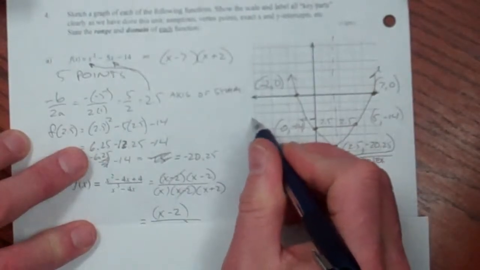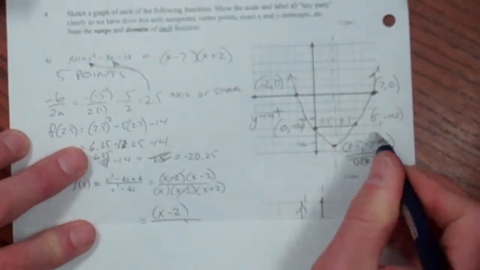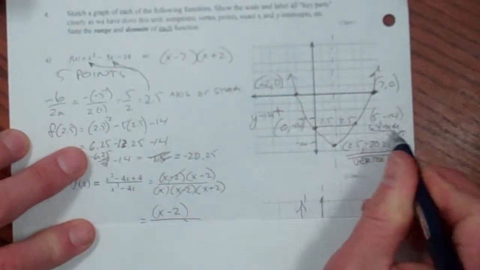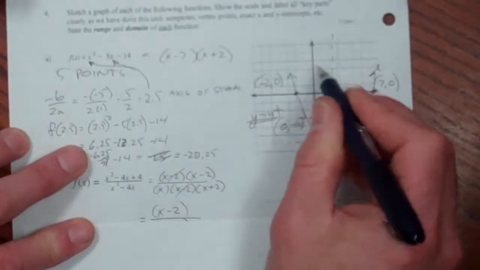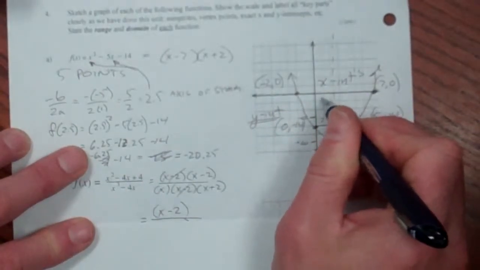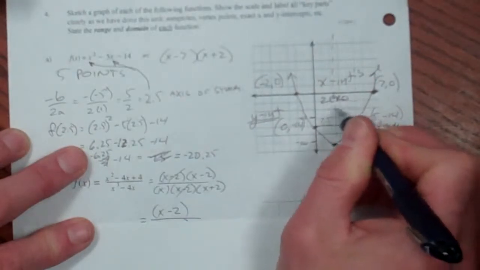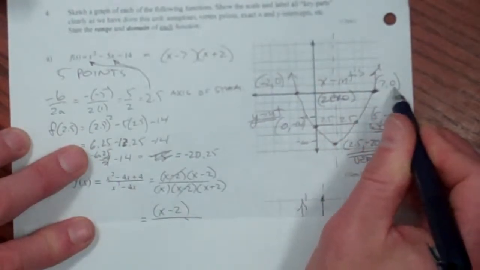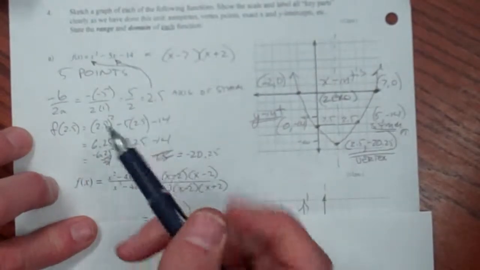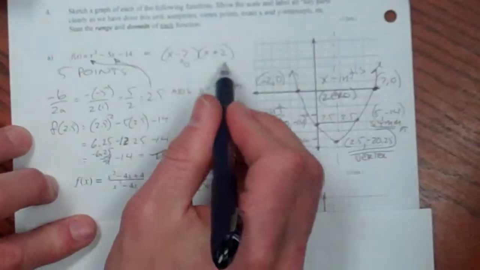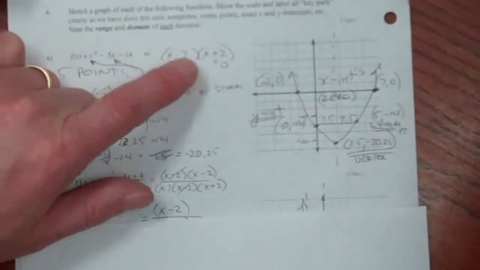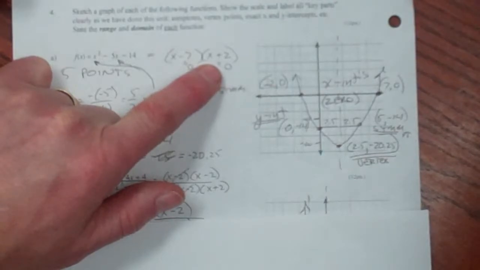Then this is the y-intercept. This is your symmetric point, and these are your x-intercepts, your zeros. You call them zeros because that's the value for x that, when you plug it in, gives you a 0 output. And you find that by factoring and setting each one of these equal to 0, hence the name zero. That only happens when x is +7, and you only get a 0 there when it's -2.